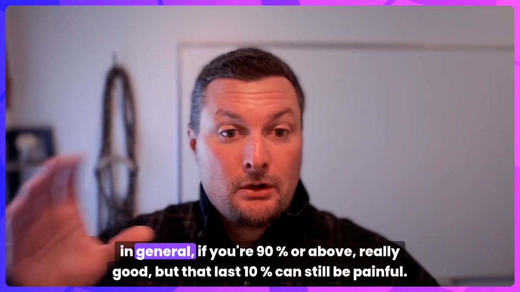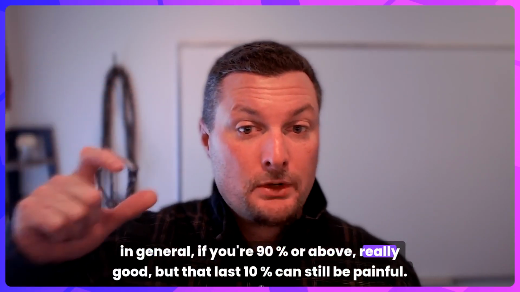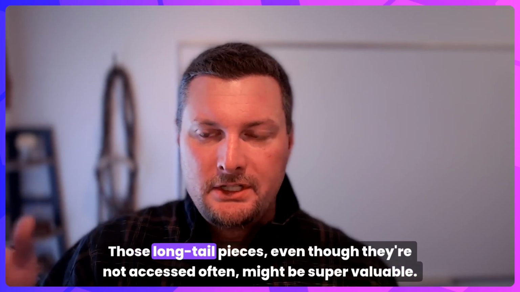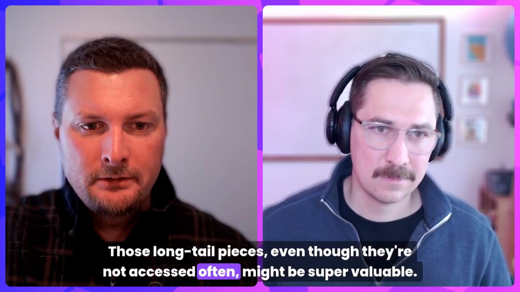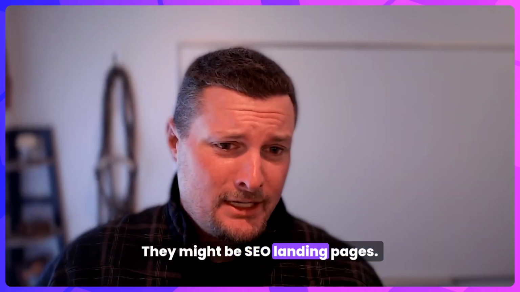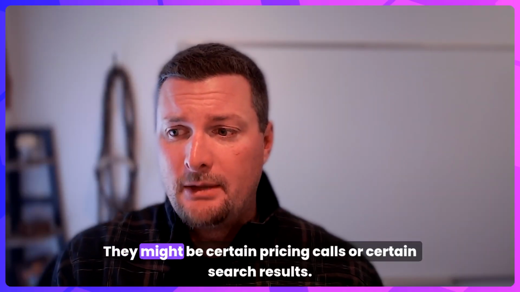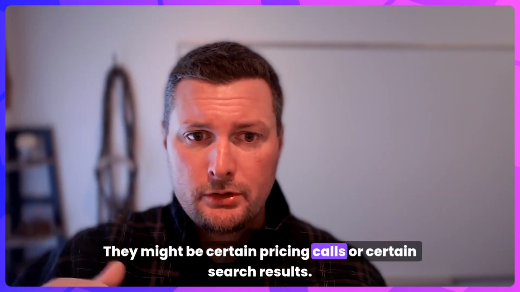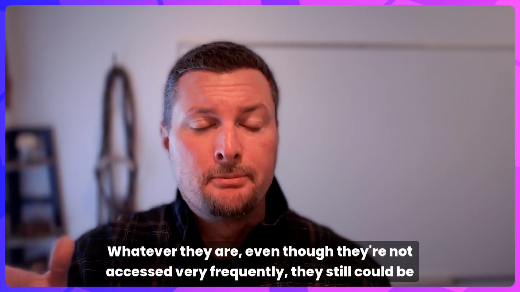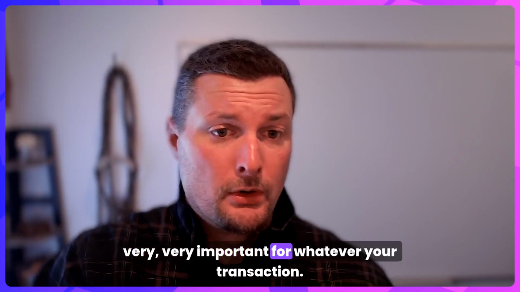So in general, if you're 90% or above, like really good, but that last 10% can still be painful, right? Those long tail pieces, even though they're not accessed often, might be super valuable. They might be SEO landing pages. They might be certain pricing calls or certain search results. Whatever they are, even though they're not accessed very frequently, they still could be very, very important for whatever your transaction.